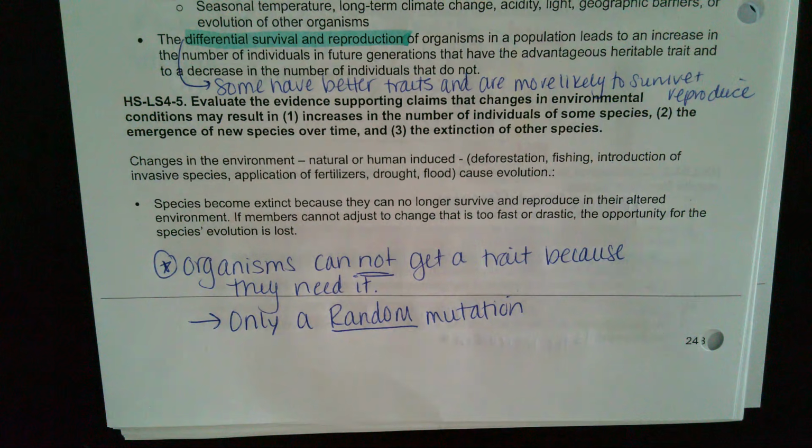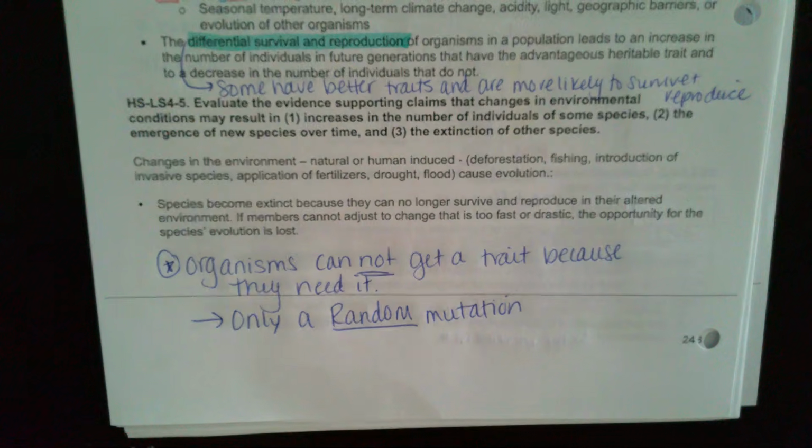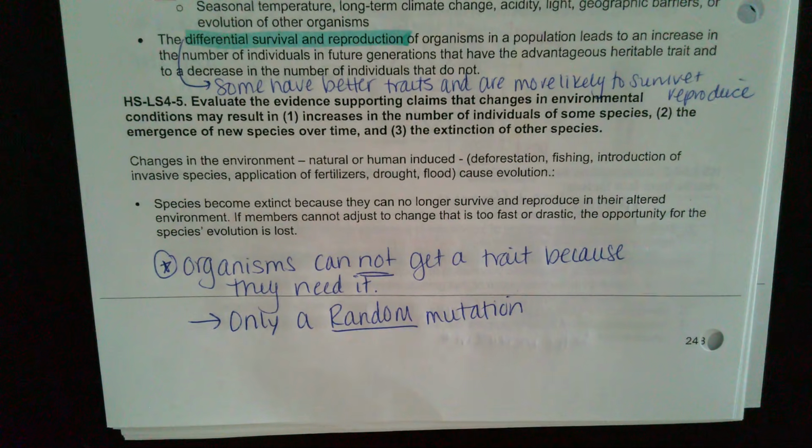There was a volcano and lava flowed down. Now some of that sandy soil was actually dark colored. The dark colored mice already existed in the population. It's just that their numbers were really, really low. Once that lava came and then cooled, now the surface was dark colored. In this environment, being dark colored was the better trait.